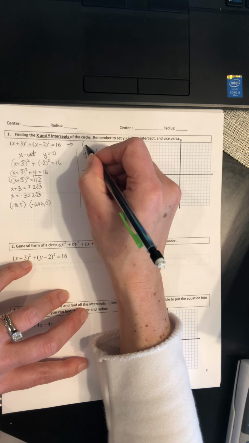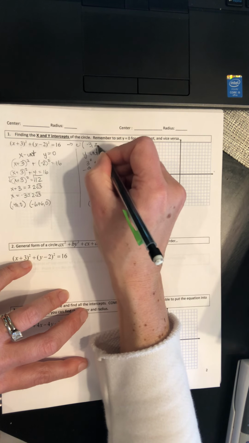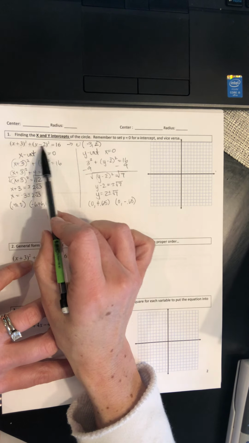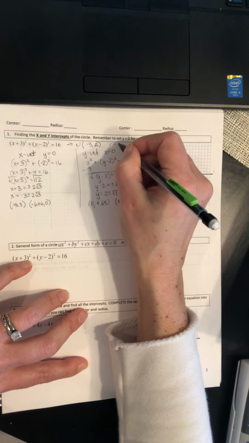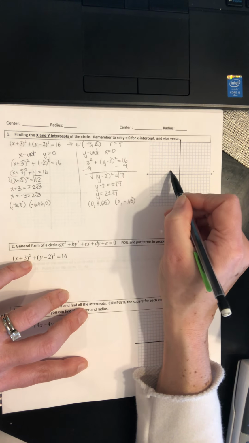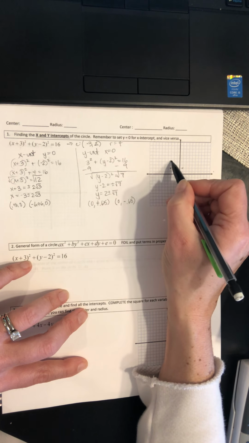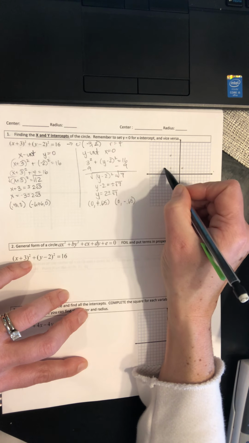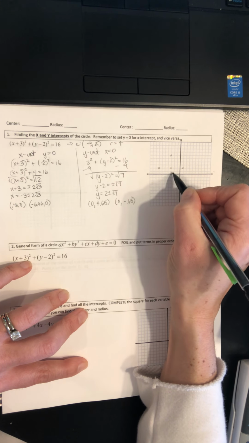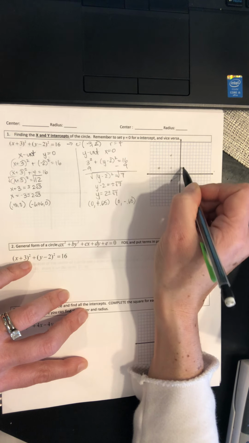So if you take a look at this guy, and we kind of just did this one, my center is negative 3, 2, just be careful, that's the x and the y, put it in the correct order, and then my radius is 4. So if I graph this, negative 3, up 2, and then I graph 1, 2, and then up 1, 2, 3, 4, and then over 1, 2, 3, 4, 1, 2, and then I do my best to make this a nice circle.